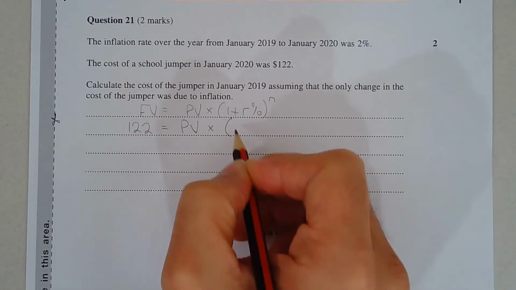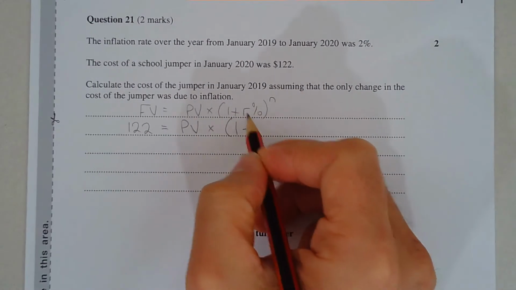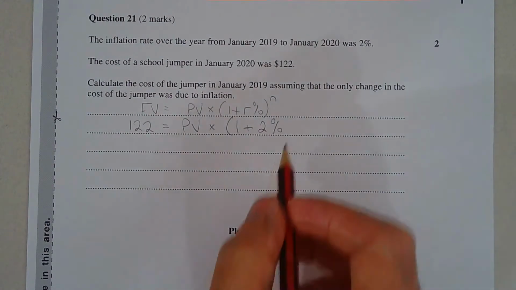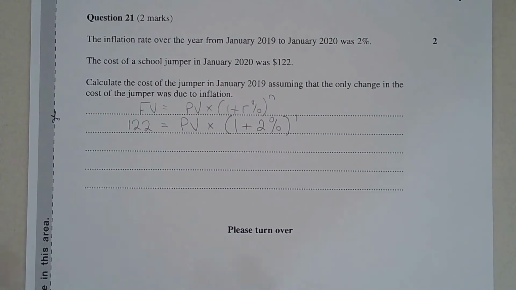Okay, so I'm just going to substitute in the known values there. We don't know what the present value is. We know the interest rate per period, which is per annum. In this case, is 2%, and that's to the power of 1 because we're only talking about 1 year.